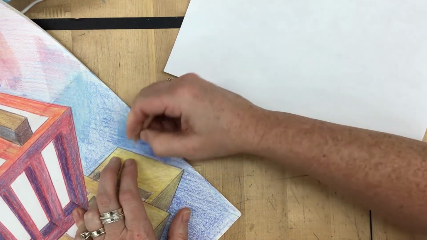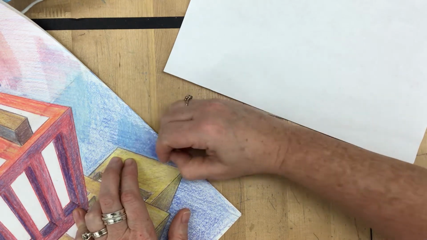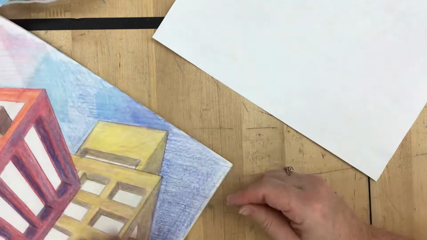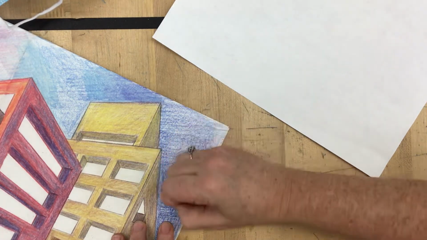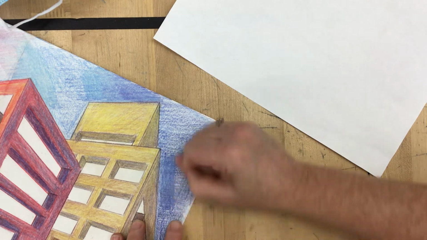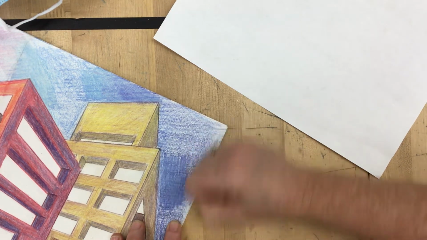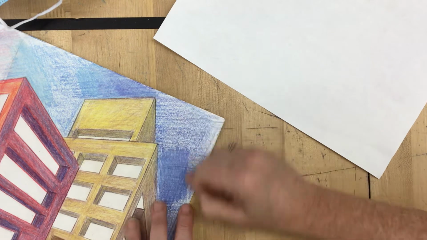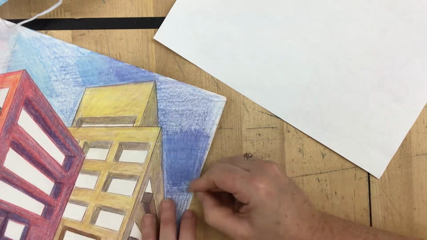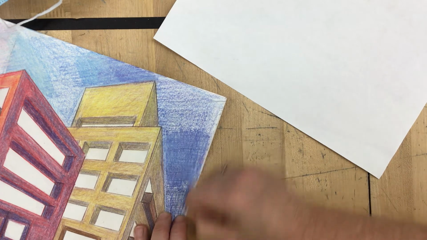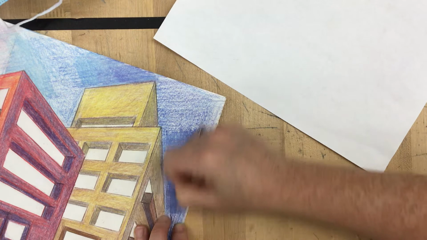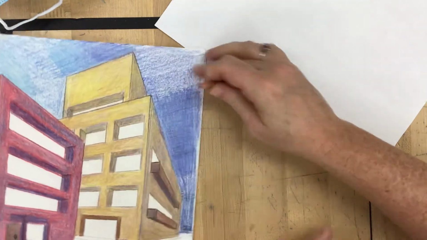I'm not going to make you watch me color the entire sky. But again, this is kind of a test to make sure you have enough color down to begin with. And be sure you're going the opposite direction, right? That's going to take half the work out of it because that pushes the pencil lead directly into those white gaps.